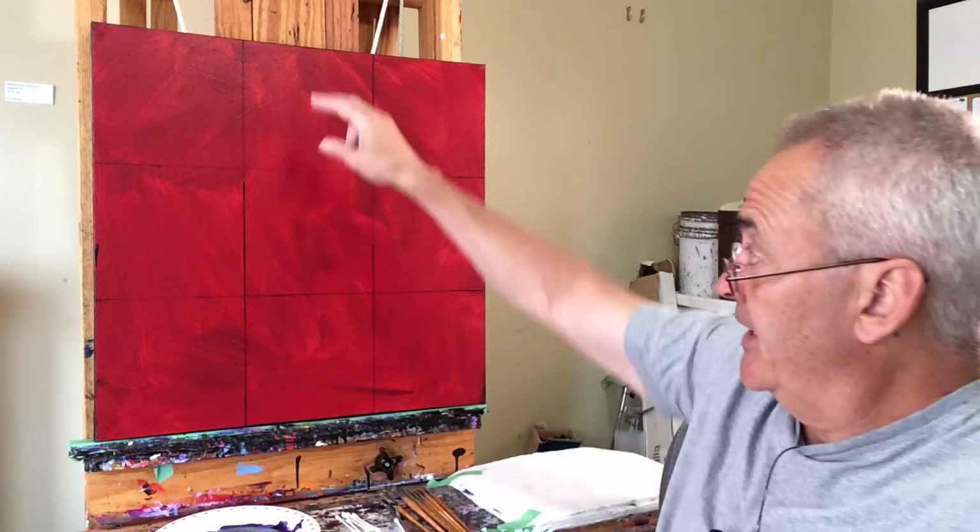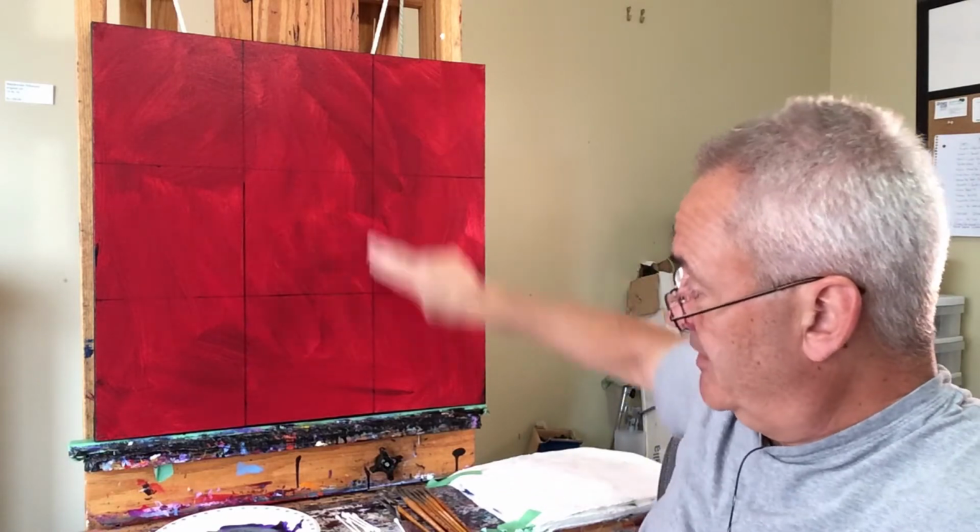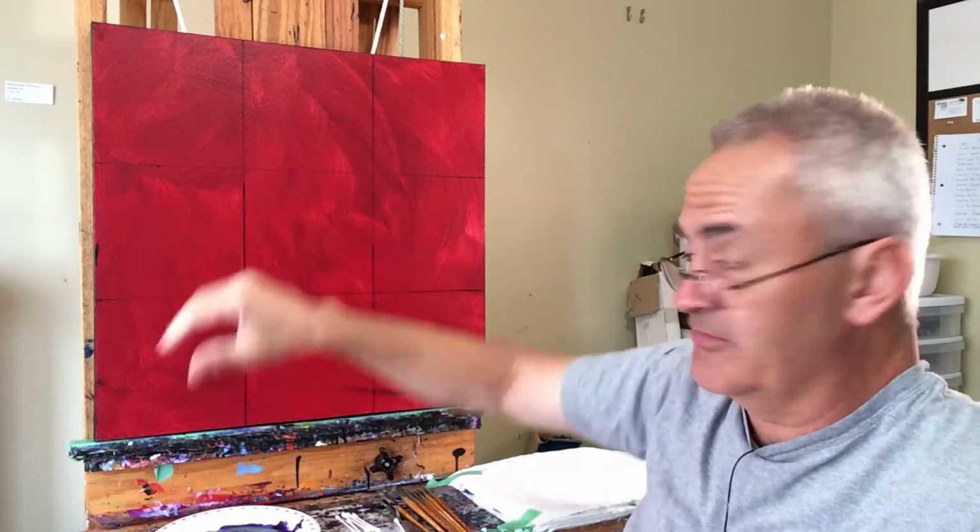So I fell back on a tried and true old school way of transferring things, which is with a grid. Now I just use a grid that divides the canvas horizontally and vertically in threes. And I do this for a couple of reasons.